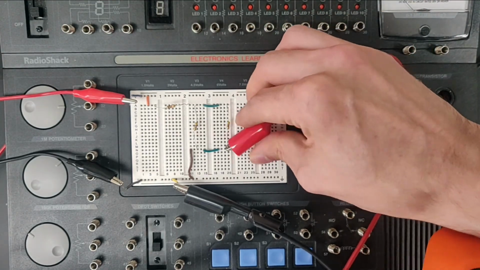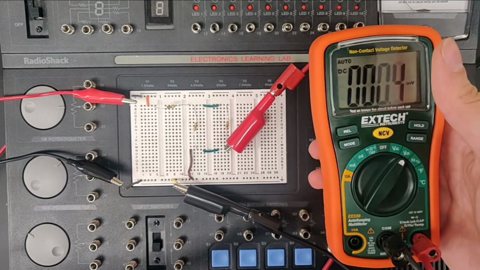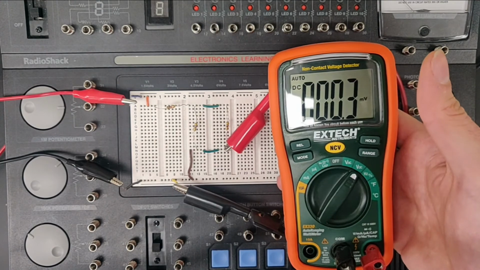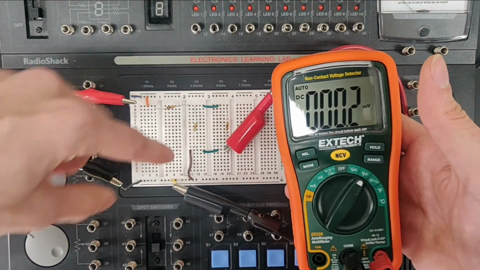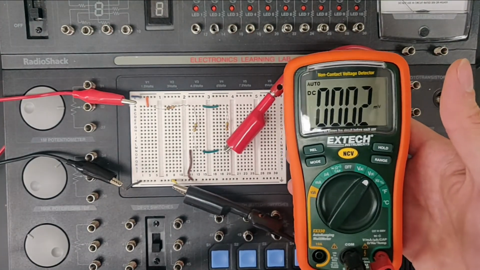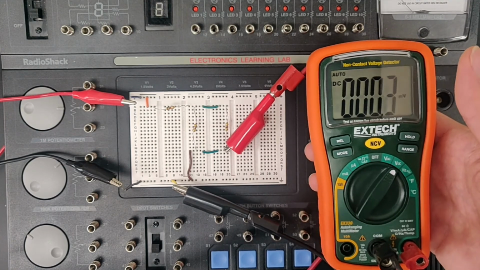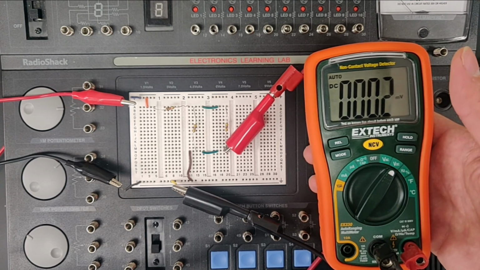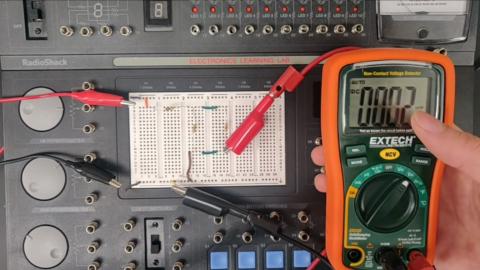Finally, we'll measure from just downstream of the capacitors to ground. This is really close to zero, and ideally it should be zero, because the potential drop between two points that are both at ground is going to be zero. So we're getting close, it's like 0.2 millivolts. So those are our three voltage measurements.